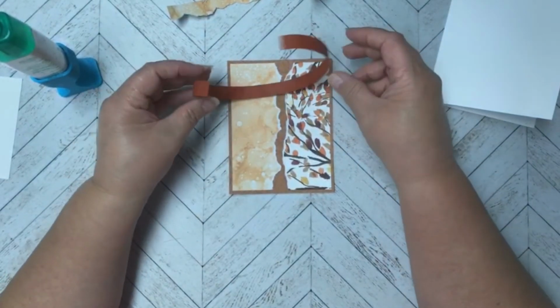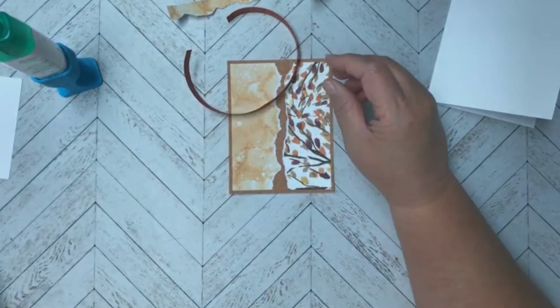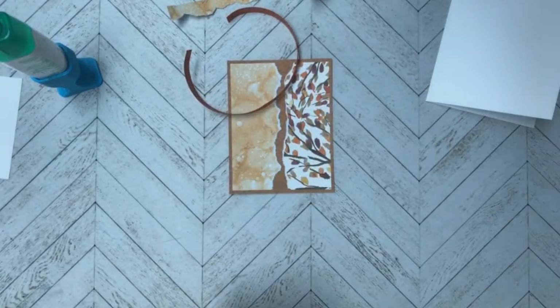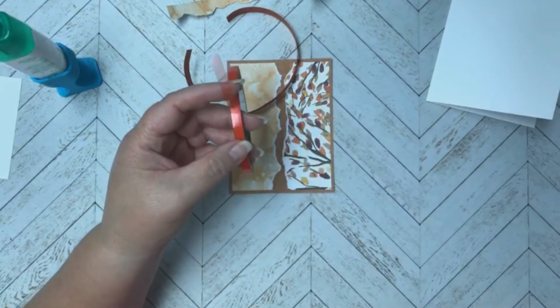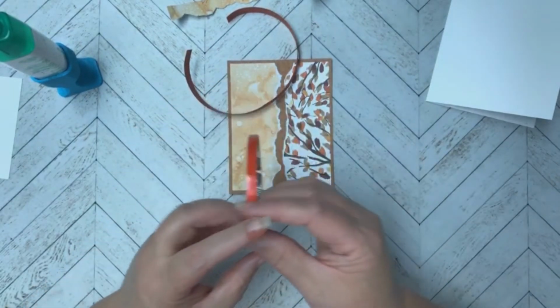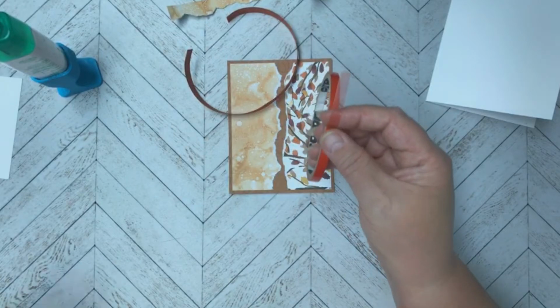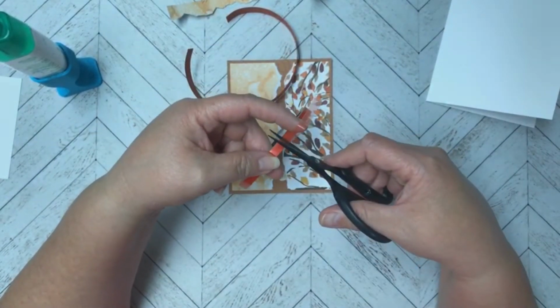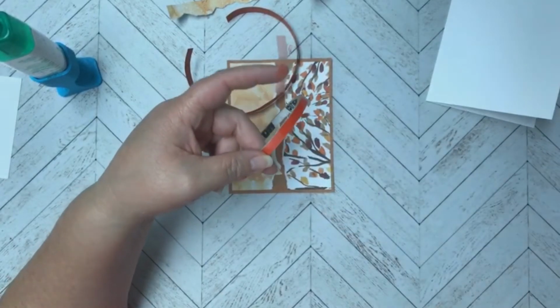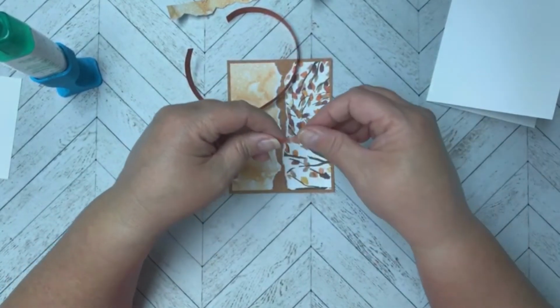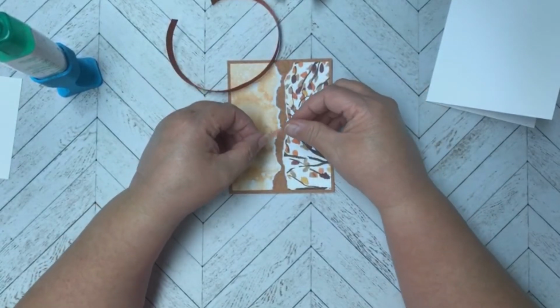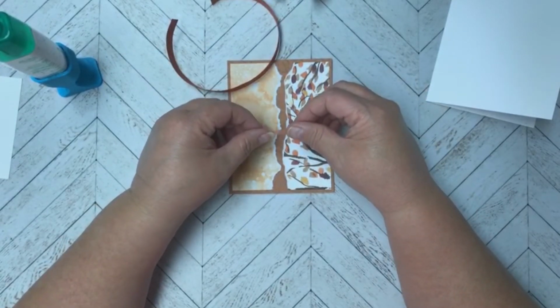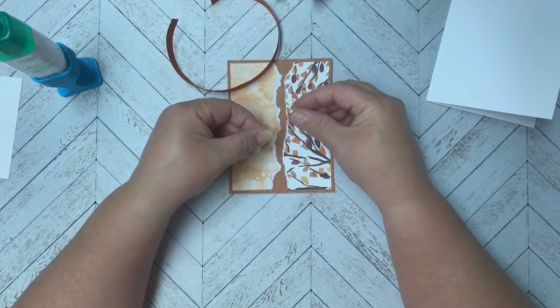So the best thing to do is use Tear & Tape, but I want to try to get rid of some of this old one that I have here. So this was what we had a long time ago. You can't tear this one, you've got to cut it. But if you have the Tear & Tape, that would probably be better because then you could just tear it.